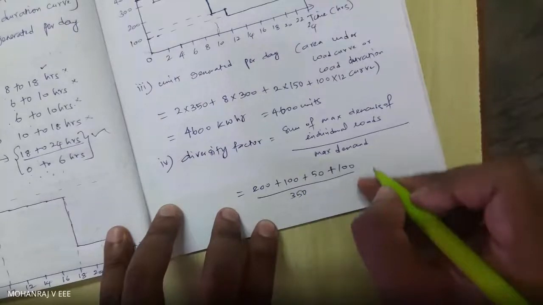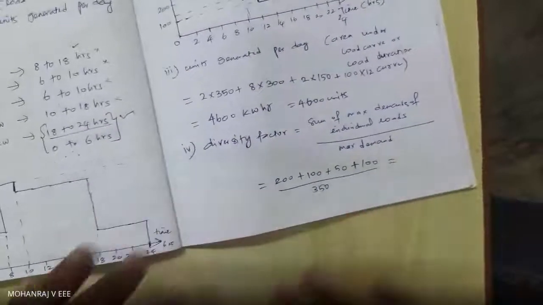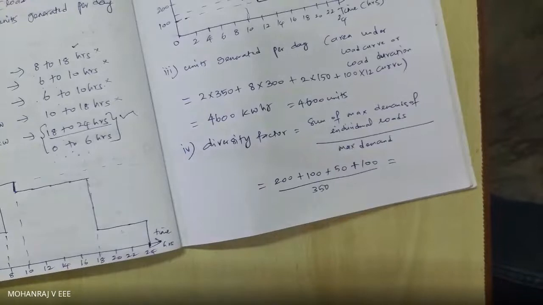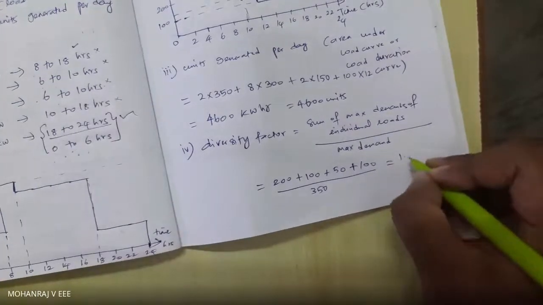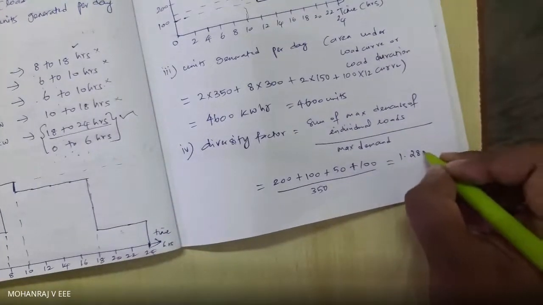Both in kilowatts will get cancelled. So this is equal to 1.286. Fine.